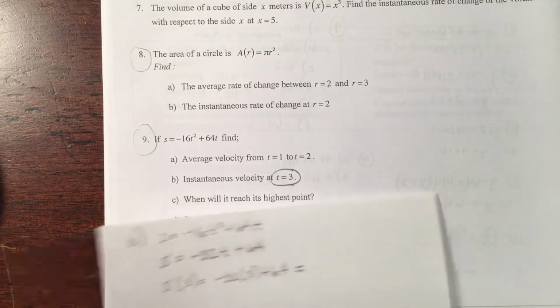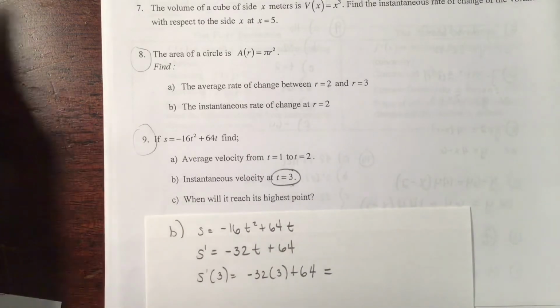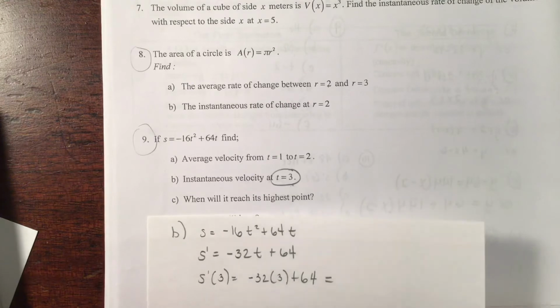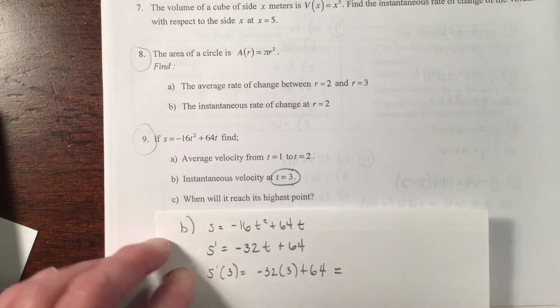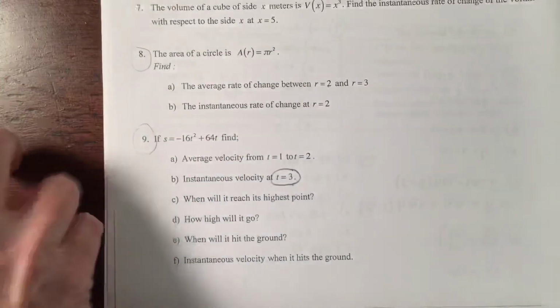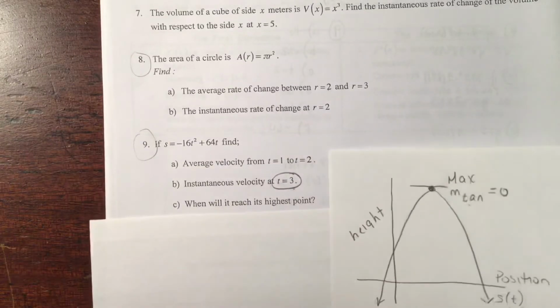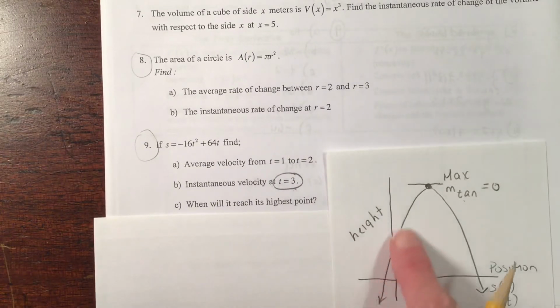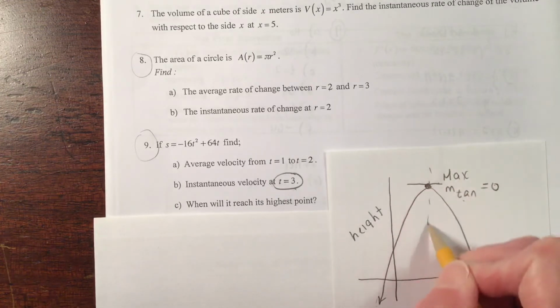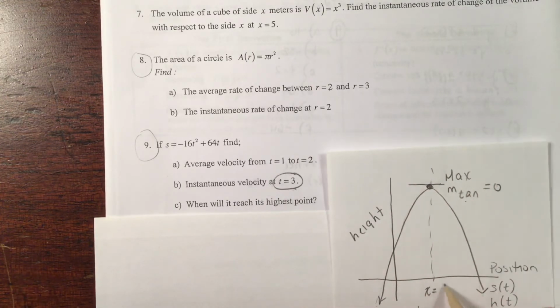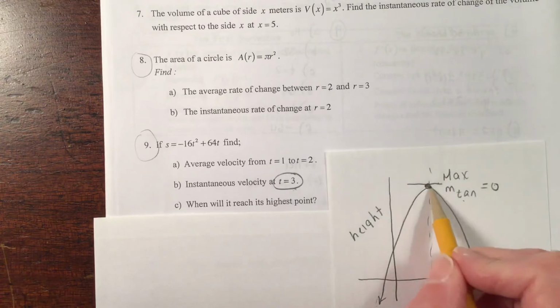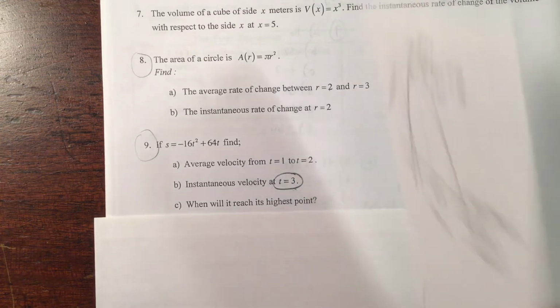How high will it go? Oh, I just spoke too soon. How high will it go? Oh, well, when will it reach its highest point? Okay, so when will it reach its highest point? Let's go back to our picture for a second. Right, x is time. It's going to reach its highest point when the slope of the tangent line is 0.